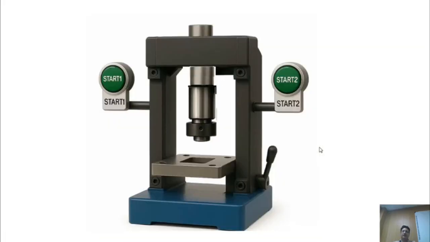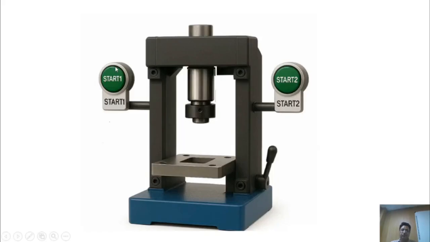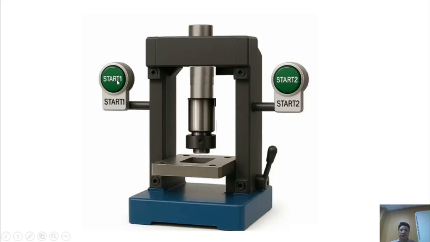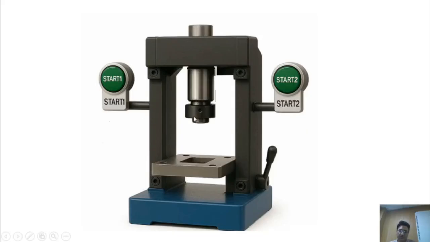An example of an AND function in industry that we can mention is presses. Usually, presses have a start 1 and a start 2, so that we put one hand on start 1 and the other on start 2. When we press both start buttons with our fingers, that's when the press starts working. If we press only one of these start buttons, the press won't work. This is usually done in industry for safety reasons, so that, for example, our hand doesn't accidentally get under the press.